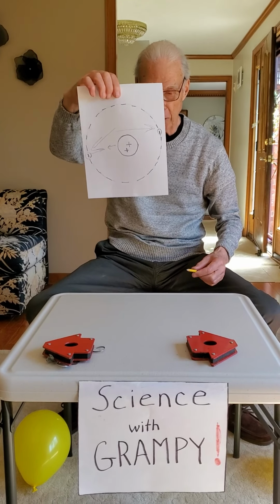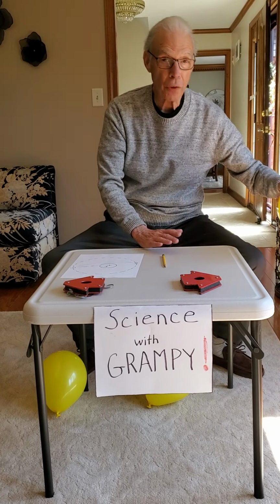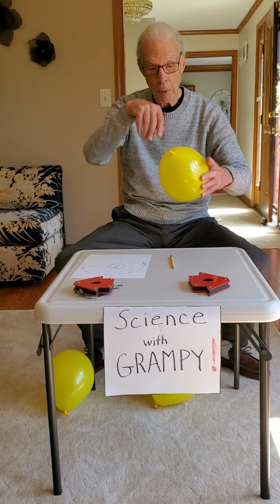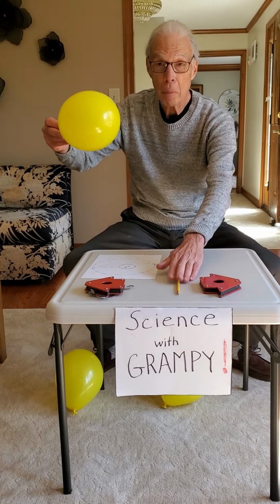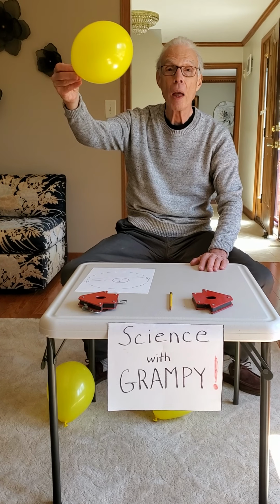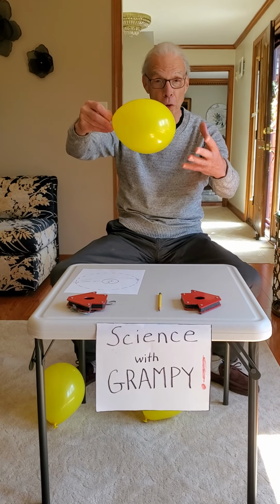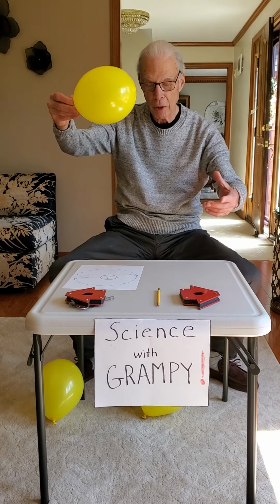Now, static electricity happens when something that normally isn't magnetic gets some characteristics that make it like a magnet. Balloons are a good example of that, because a balloon, because it's full of air, doesn't weigh very much, but it's pretty big because it's full of air. It takes up a lot of space.